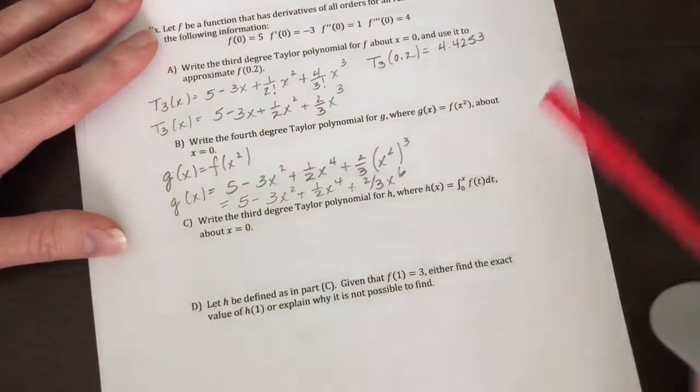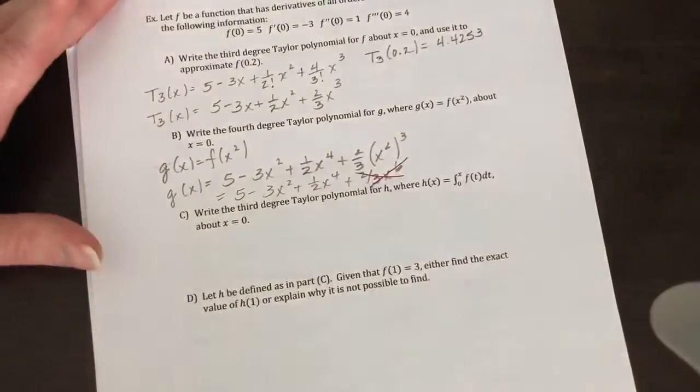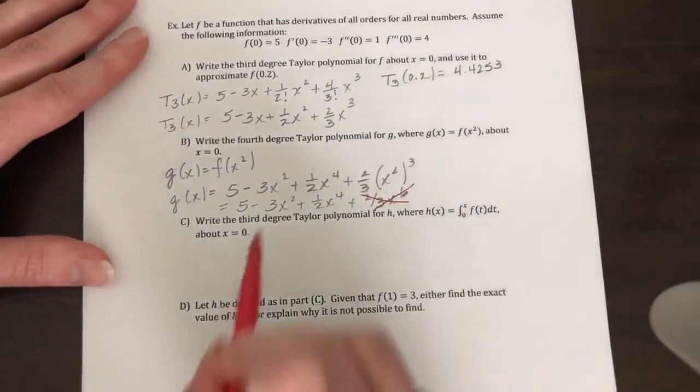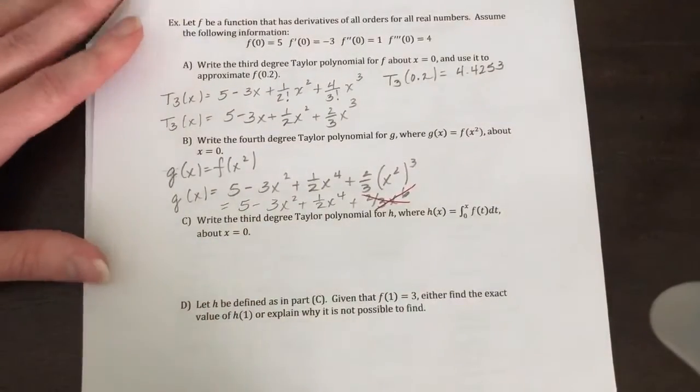Now it wants a fourth degree Taylor polynomial. This is 6 degrees, so we just scratch it out. So your Taylor polynomial is going to be 5 minus 3x squared plus 1/2 x to the fourth.